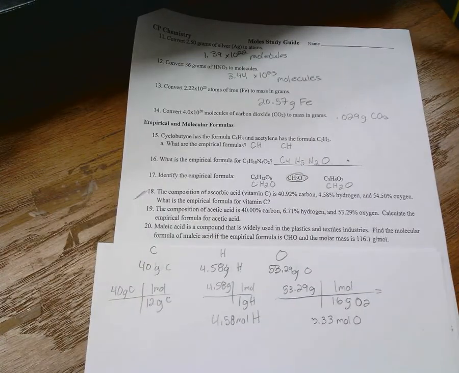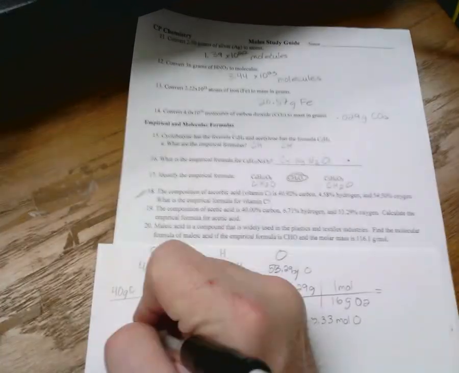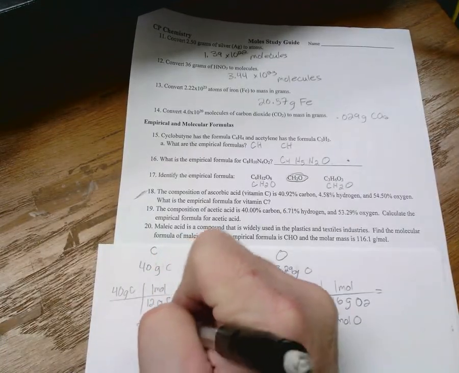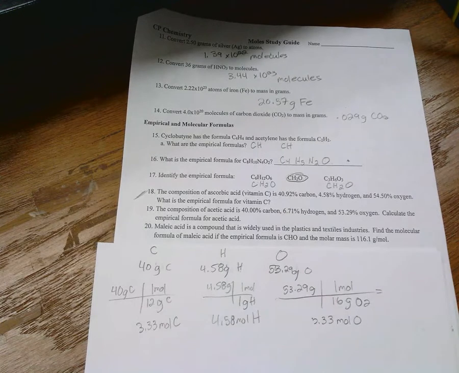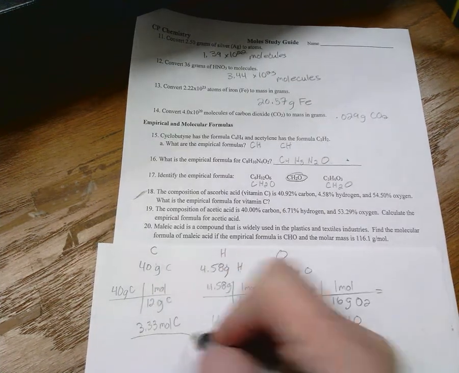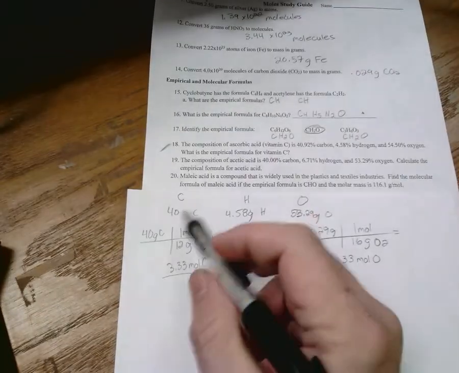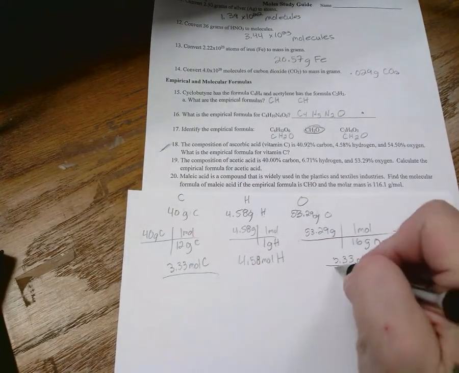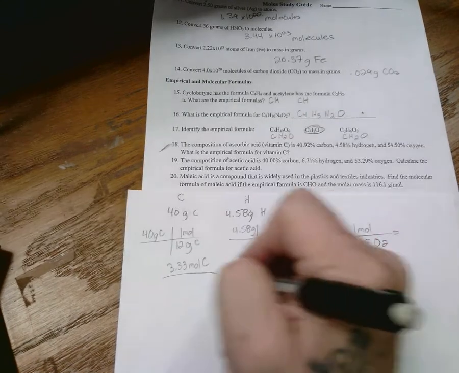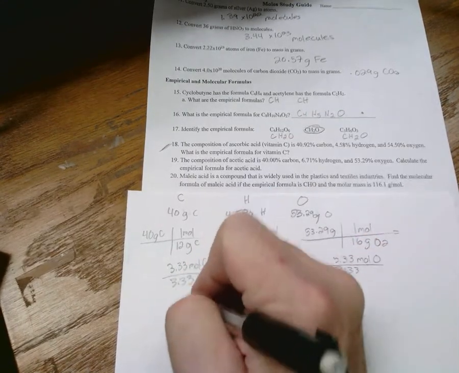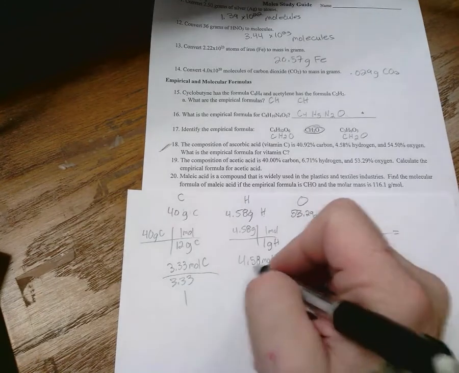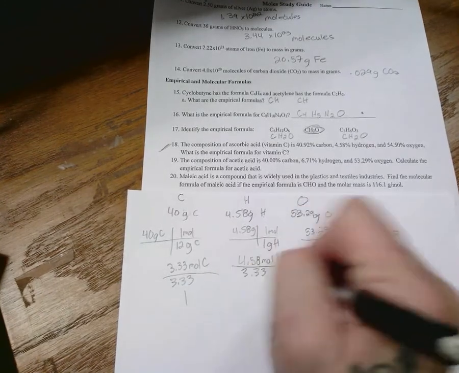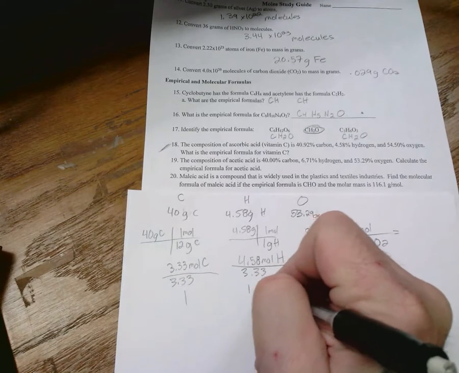40 divided by 12, 3.33 moles of carbon, 4.58. Oh, this is the one with the partial. Okay, so step one, converted it to grams. Then I converted grams to moles, and then I divide by the lowest mole total. Well, here, obviously, it's 1 and 1. Here, if I divide by 3.33, I get 1.3.